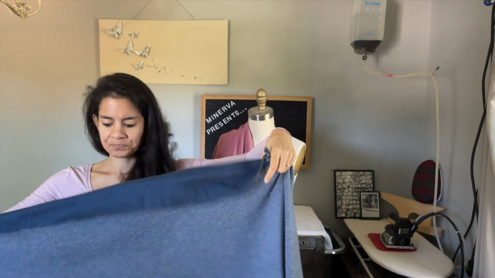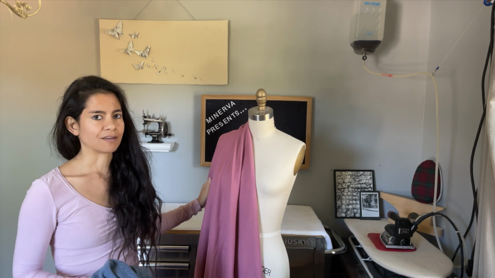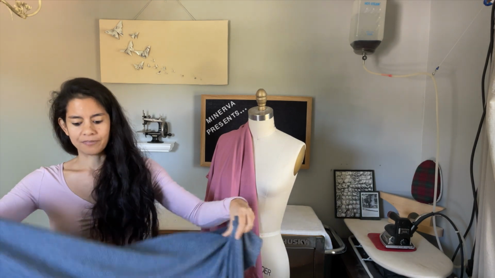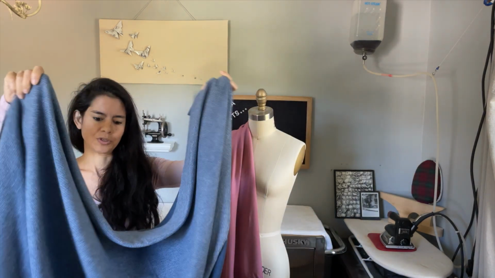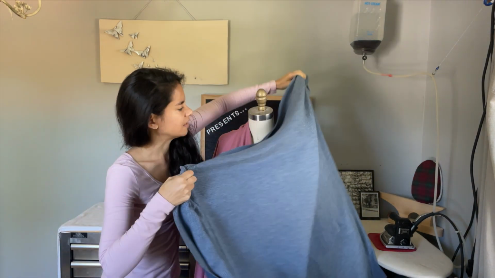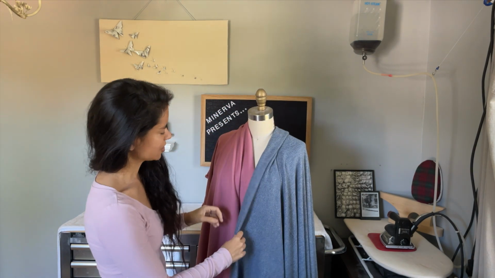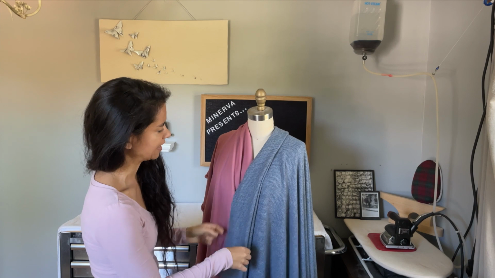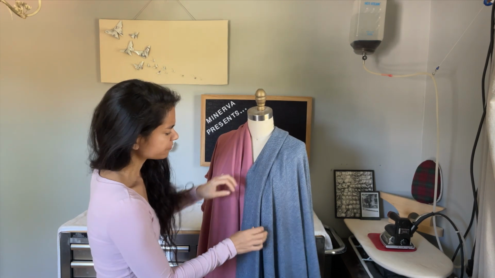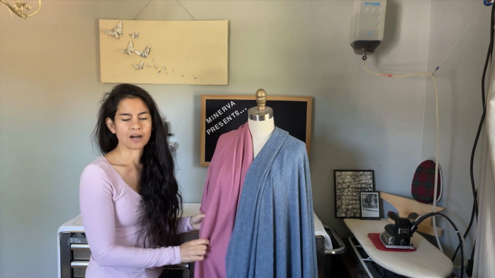But this one probably has a similar weight to this one that I've already placed on a Minta. However, it is definitely more drapey, and you can really see that as I handle the fabric. So if I just place this on a Minta, I know it's gonna wanna squirrel away, but you can see already that the folds are not as prominent in this fabric as they are in this fabric.